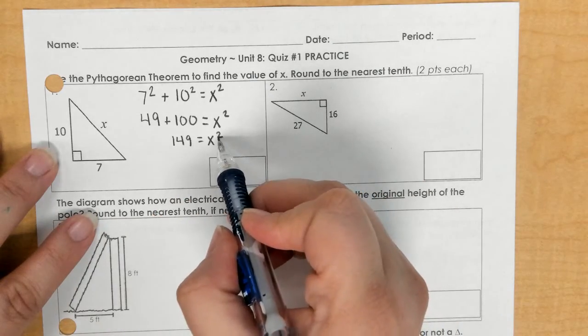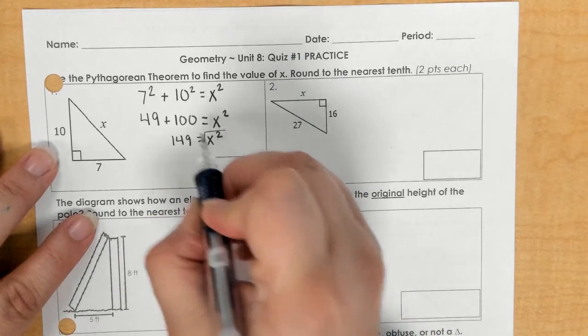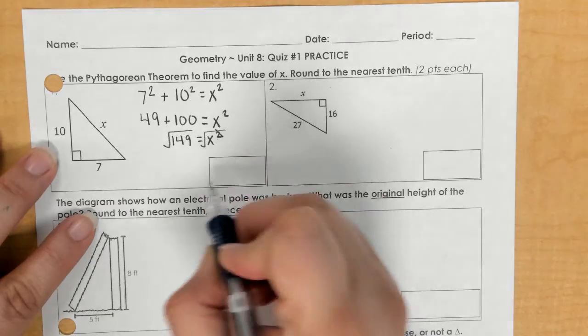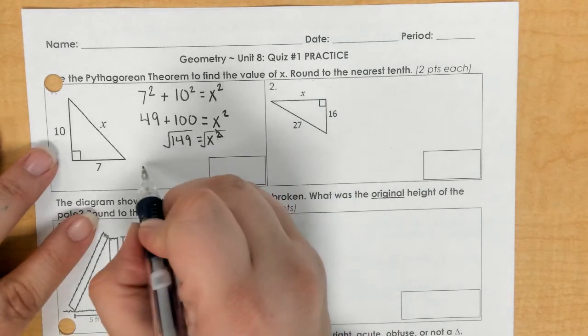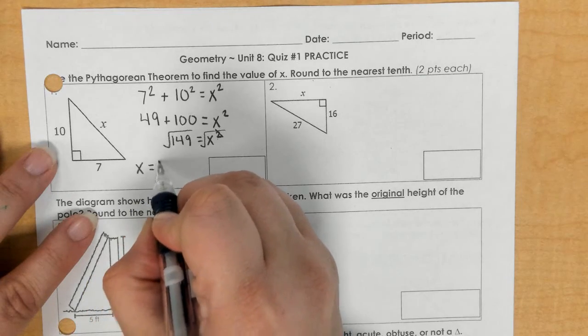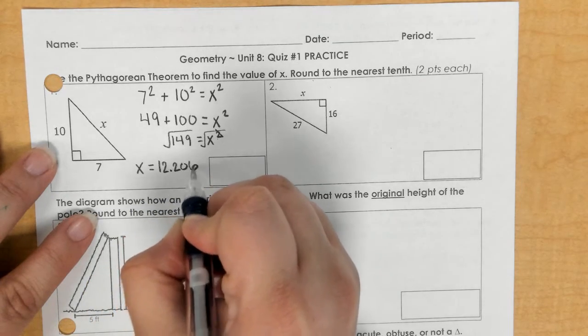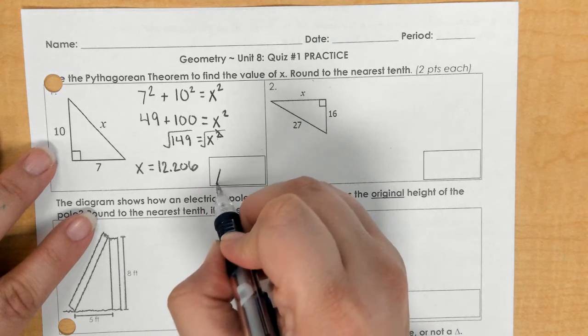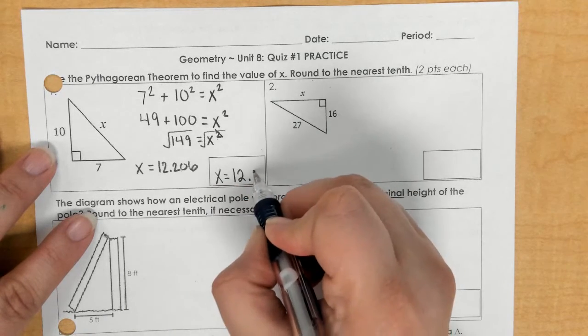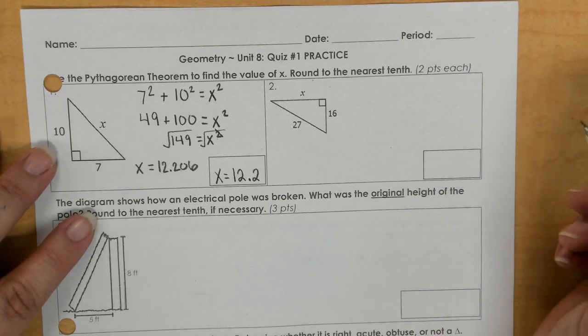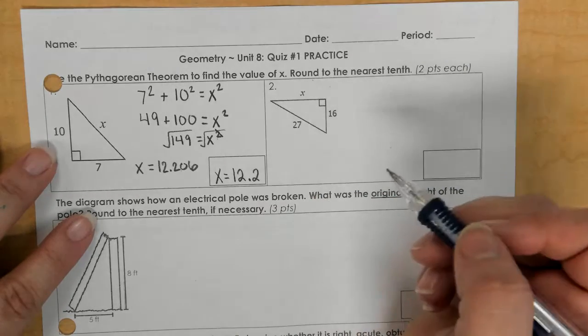And the opposite of squaring something is to square root it. And because it says round to the nearest decimal, we can go ahead and plug this into a calculator and get 12.206. So x would be 12.2. We really should put units on that.